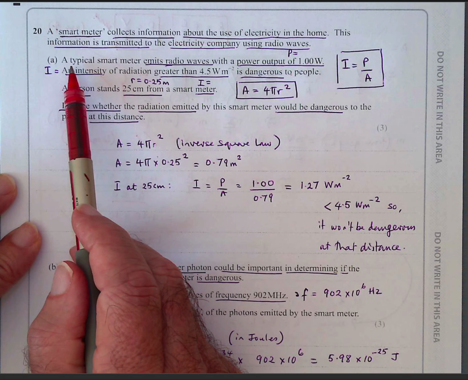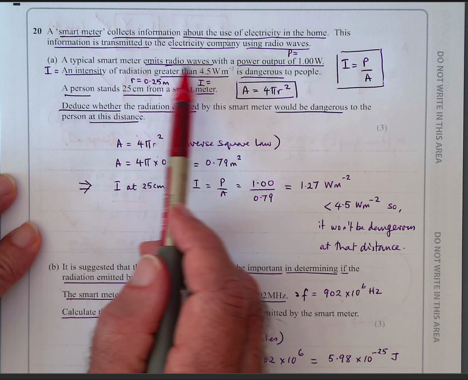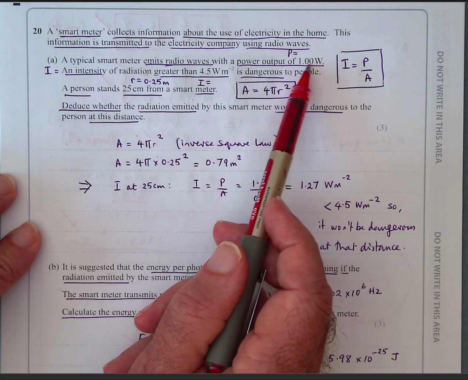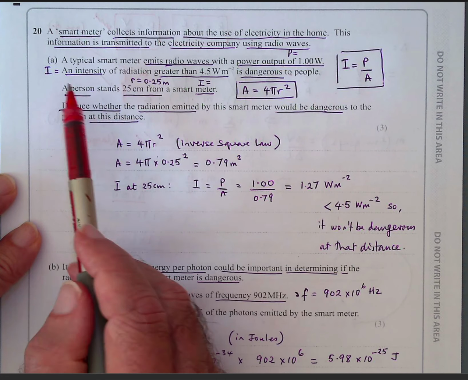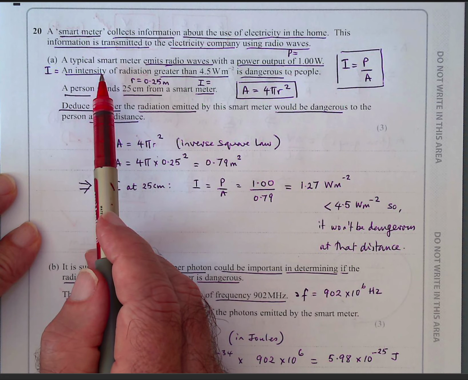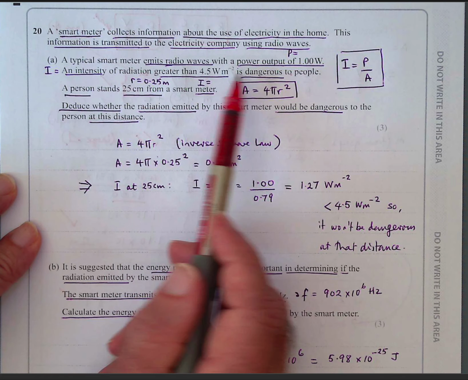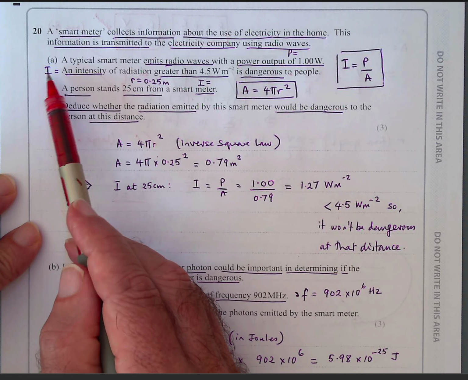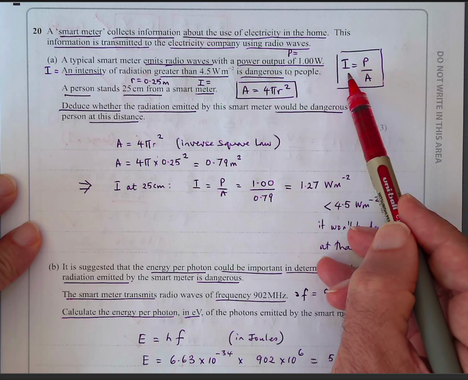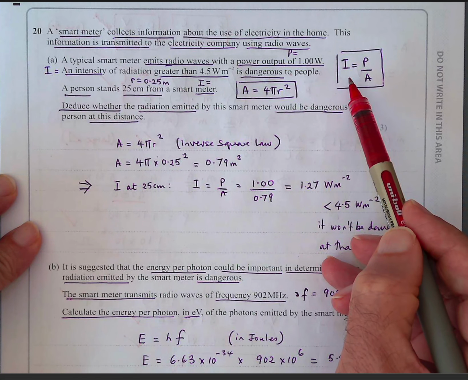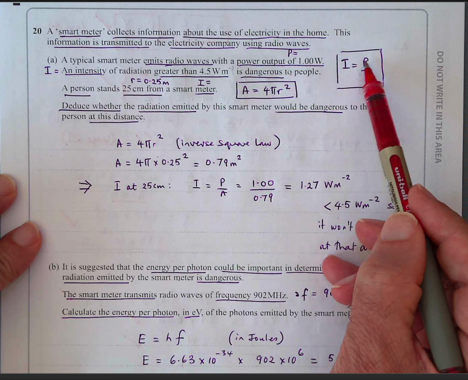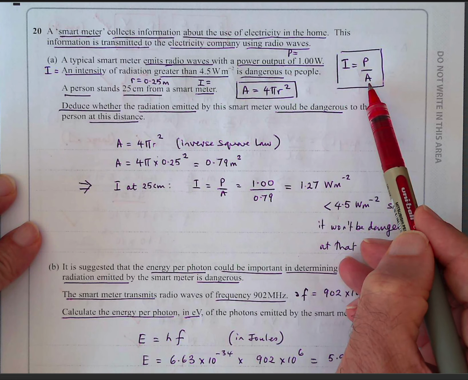A typical smart meter emits radio waves with a power output of just 1 watt, so that's P. An intensity of radiation greater than 4.5 watts per square meter is dangerous to people. So I is the intensity. The equation given on your equation sheet is intensity is power divided by the area.